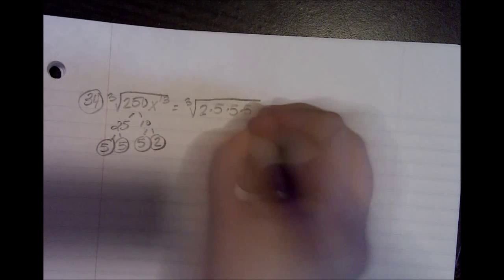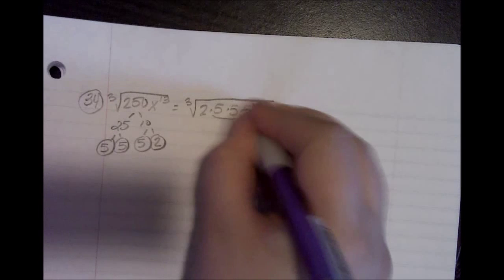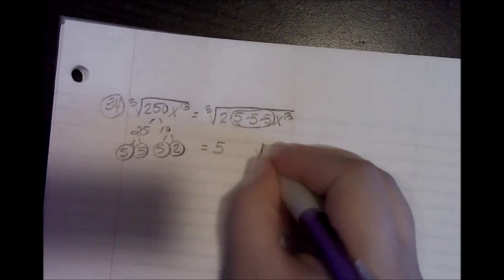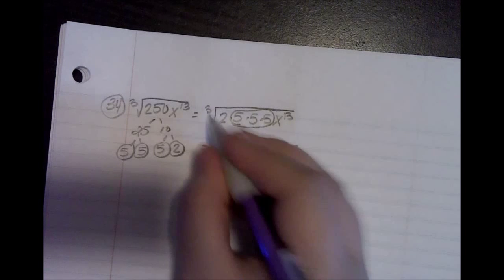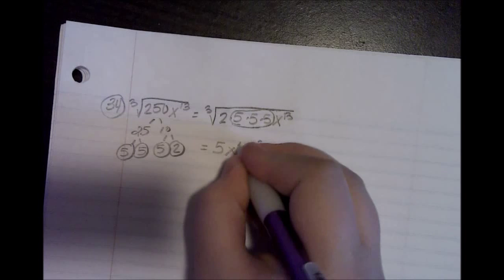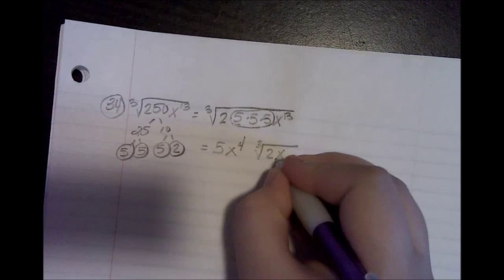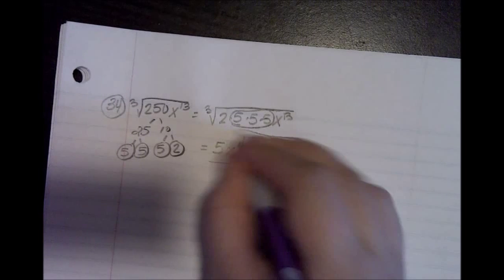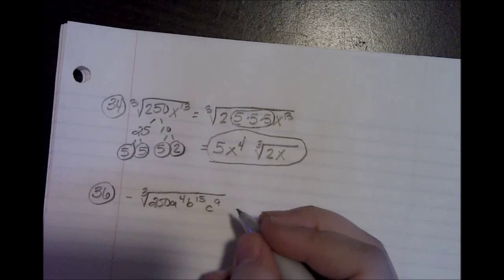So I'm going to be able to pull out these three 5's at once, and that 2 stays under the radical. 3 goes into 13 four times evenly. So an x to the 4th comes out, and then I'm going to have 1x left over. My final answer is 5x to the 4th times the cubed root of 2x. Now let's look at number 36.